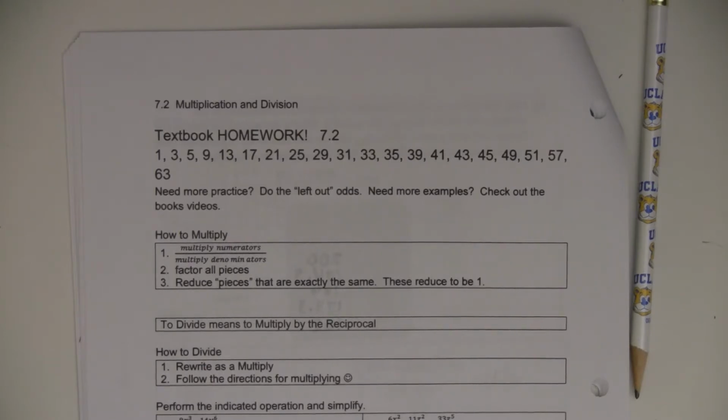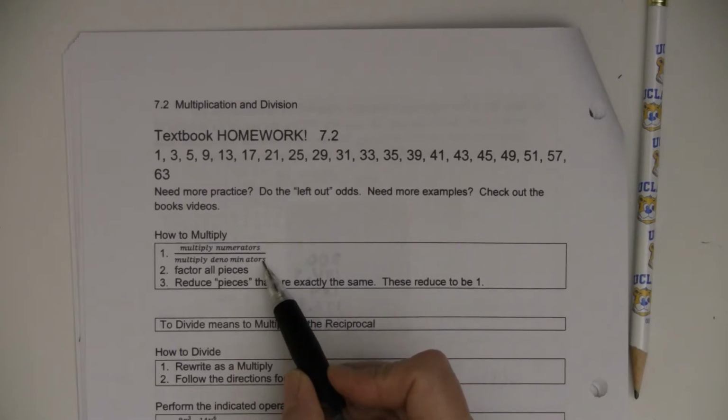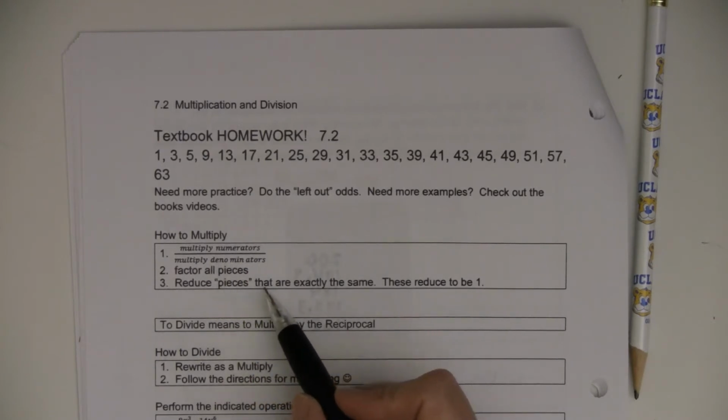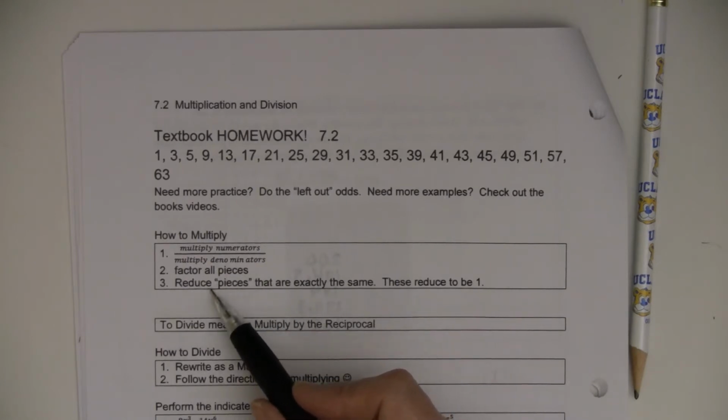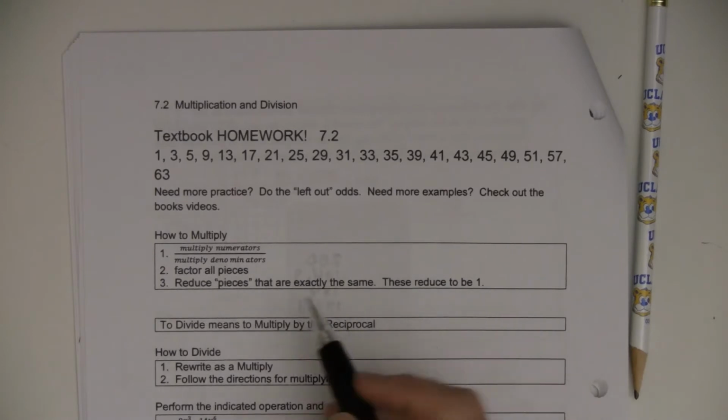Anyway, so here we go. How you multiply is you multiply the numerators together and you multiply the denominators together, and then you factor all of the pieces. It doesn't really matter. You can factor all the pieces and then multiply them together, and that's what I usually like to do, I have to admit. This is the order the book does it in, but it doesn't matter. And then you reduce the pieces that are exactly the same. They reduce to 1. So we've been practicing that.